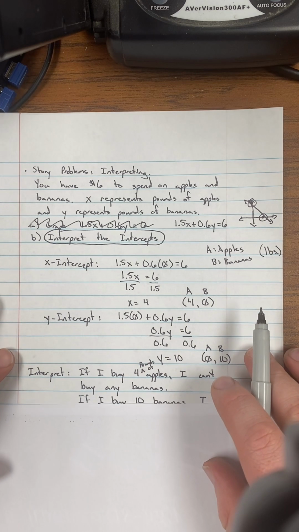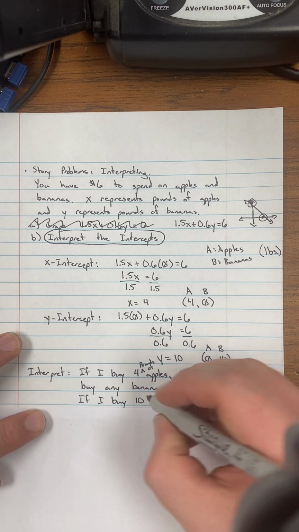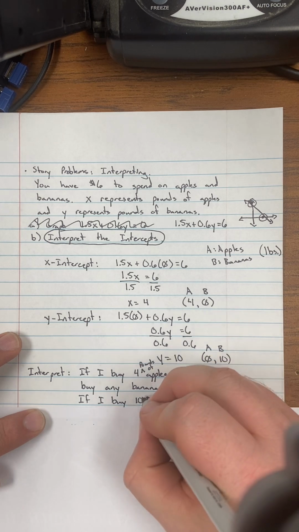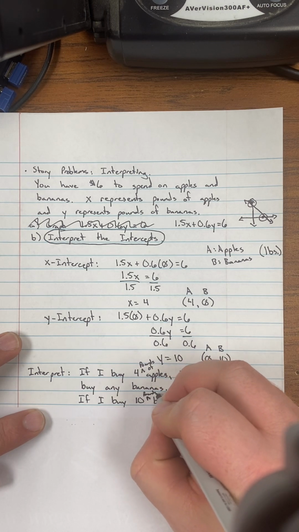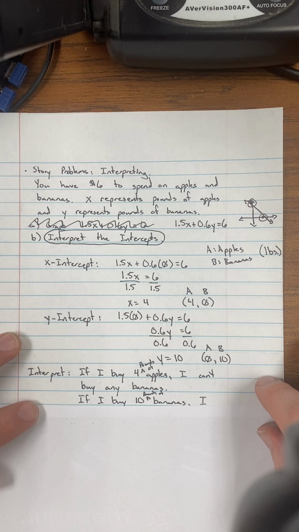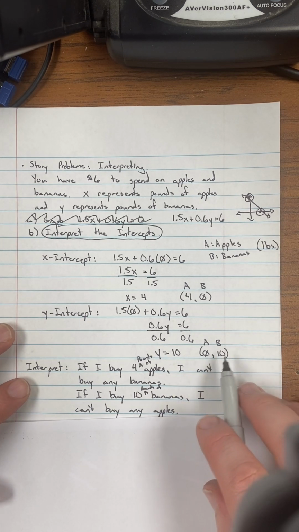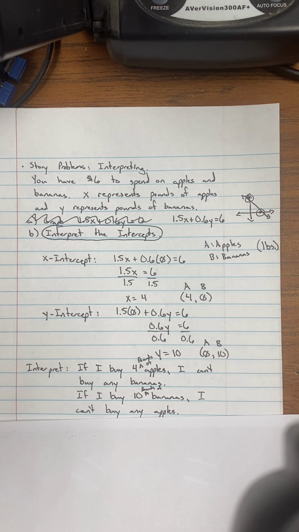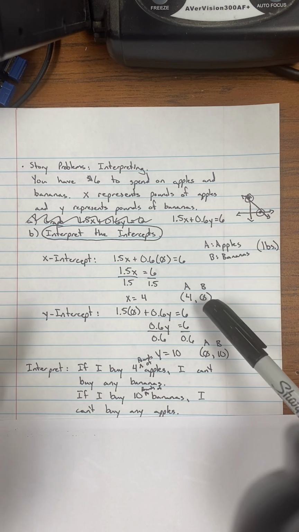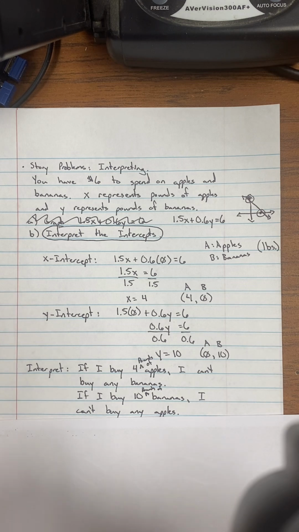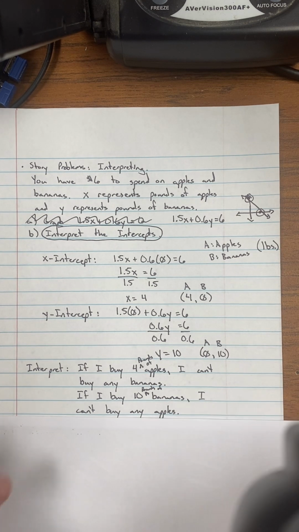Same thing's true about bananas. And remember, I made that mistake. If I buy 10 pounds of bananas, I can't buy any apples. And that's what I found right here. And so that's how you interpret the intercepts. You just take the story problem, and as you're finding out this information, you're labeling stuff as you go. And that helps you find out how to interpret the information you've been given. All right, that's it.